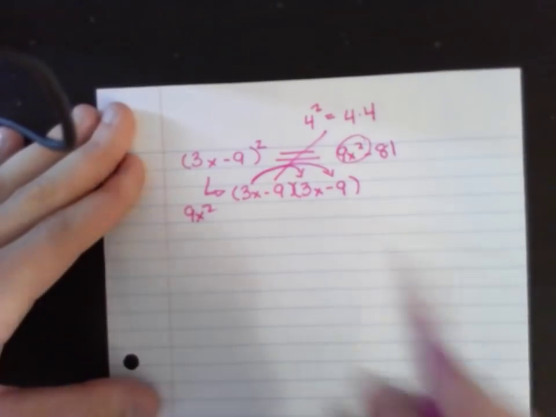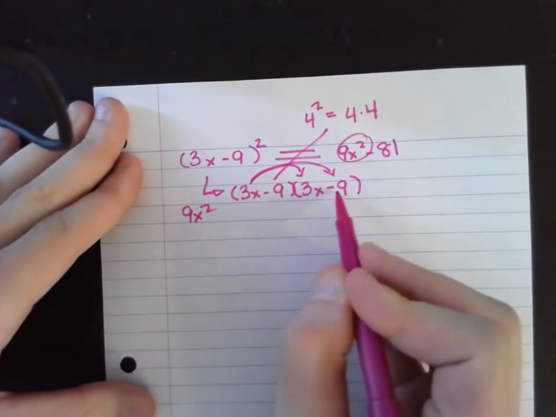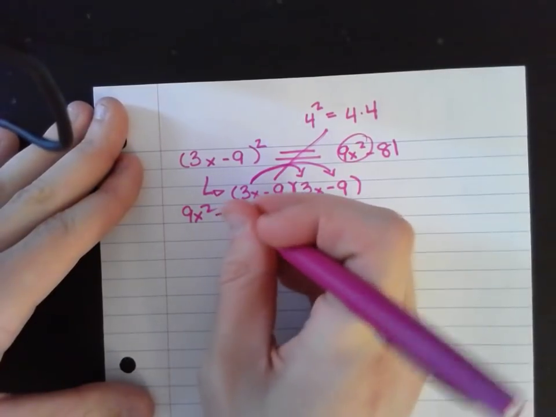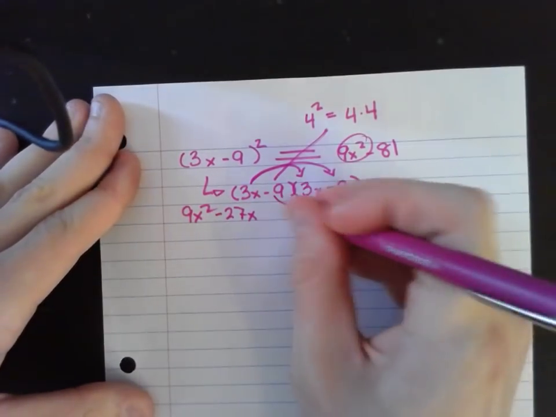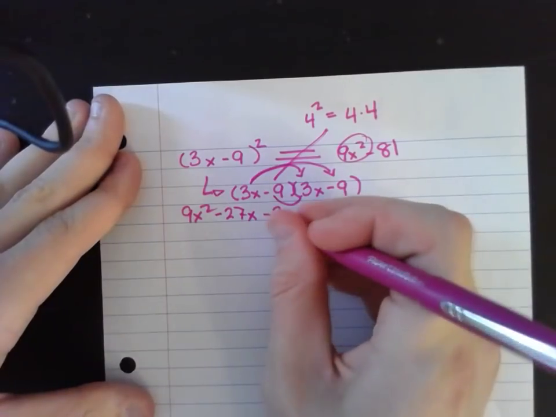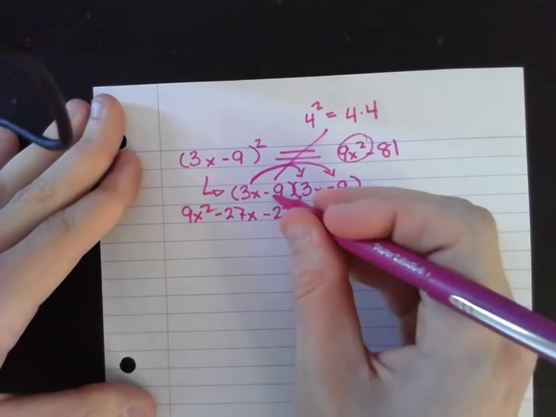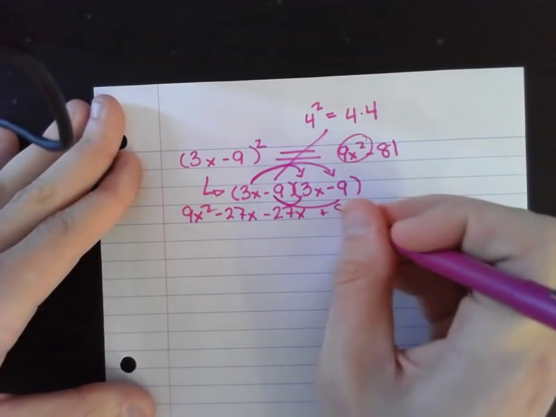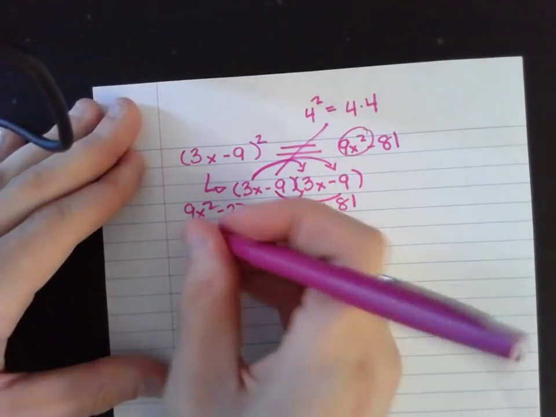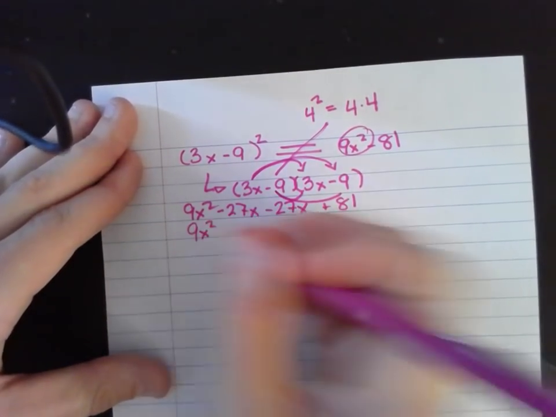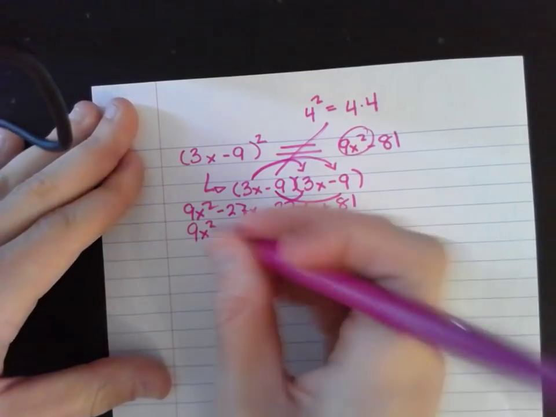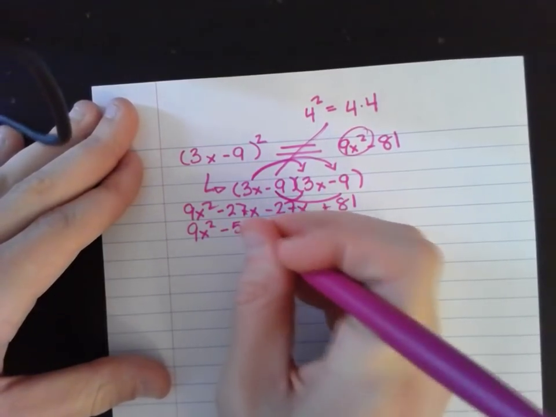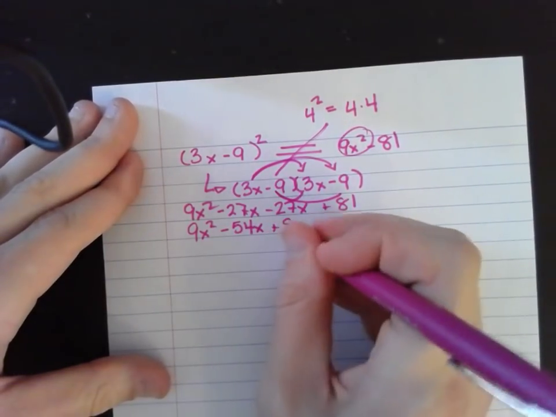Watch. 3x times negative 9 is negative 27x. Negative 9 times 3x is negative 27x. And negative 9 times negative 9 is a positive 81. If I combine like terms, 9x squared, negative 27x and negative 27x is negative 54x, and positive 81.